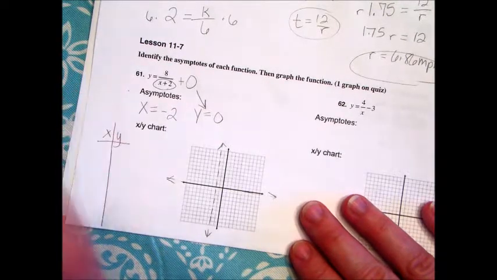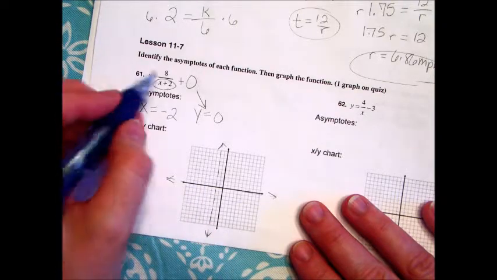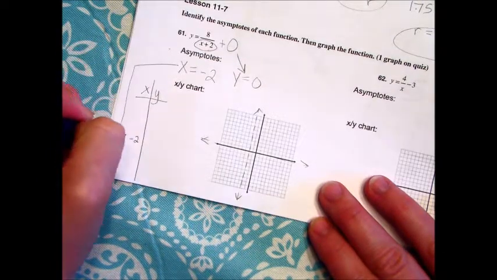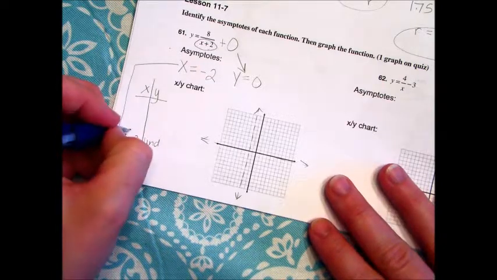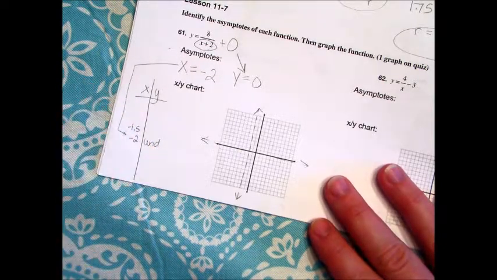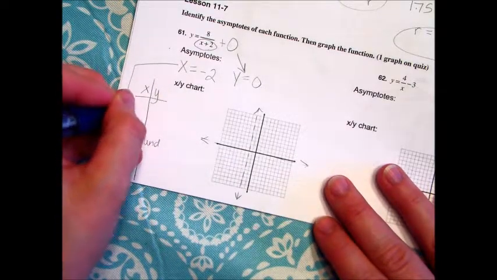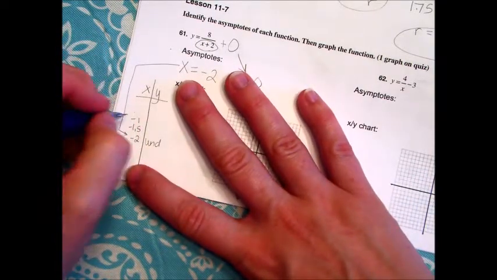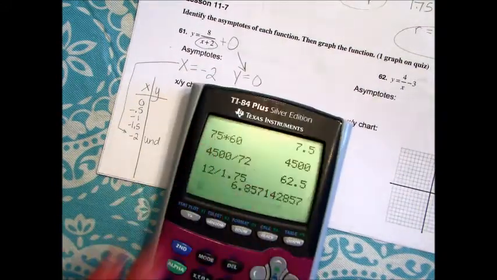XY chart. I'm going to plug in... this is our equation, so the middle number is -2. That's going to give us an undefined answer. How about I do -1.5 and see what happens? We'll do -1.5, -1. Oh, I'm sorry. That sounds good: -0.5 and 0. Let's just see what's happening on those points.